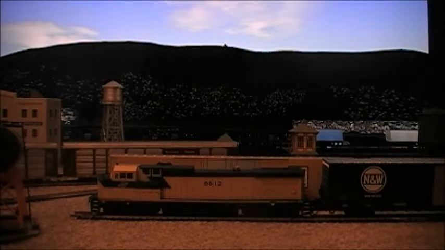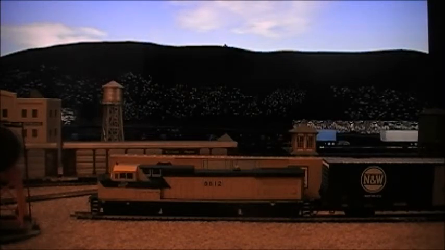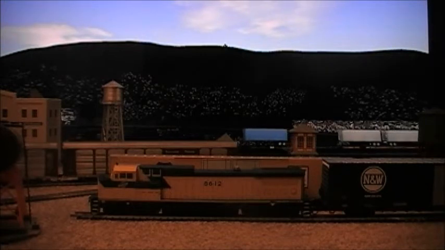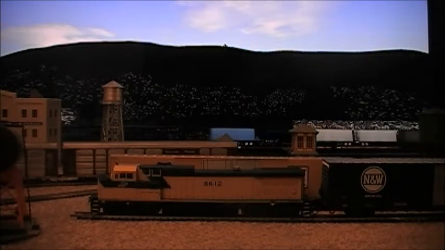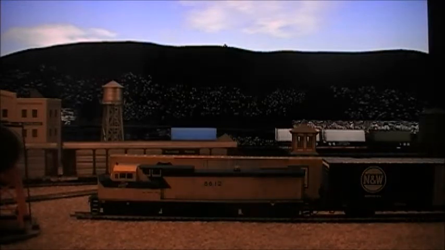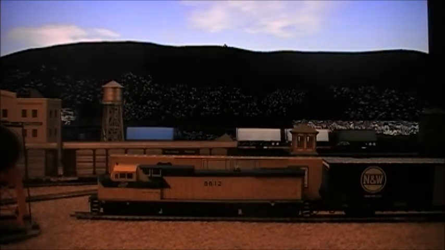So when you start moving the train, it kind of gives that little effect that something's moving in the background. At the same time, you can power up your models and run them and see how it looks.